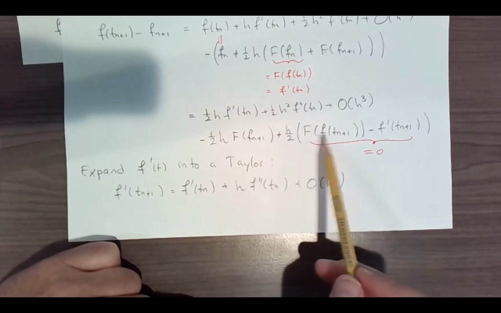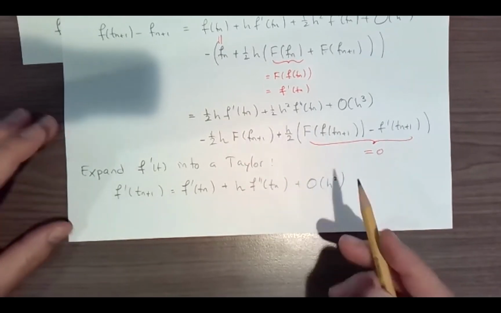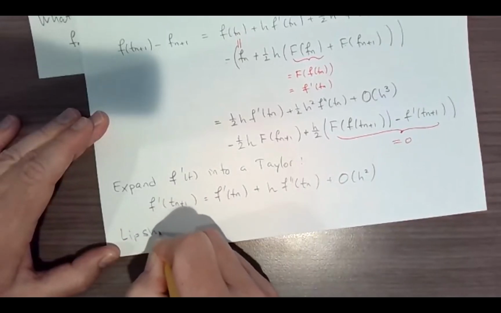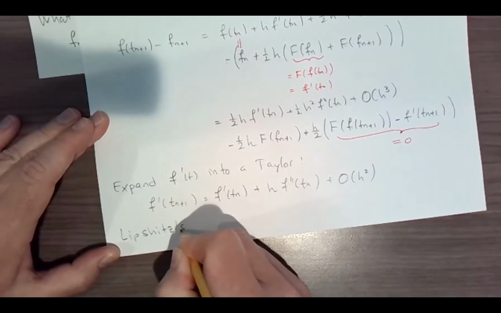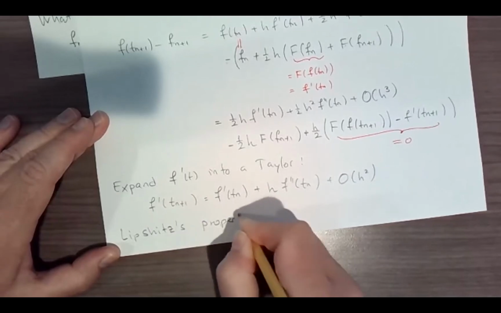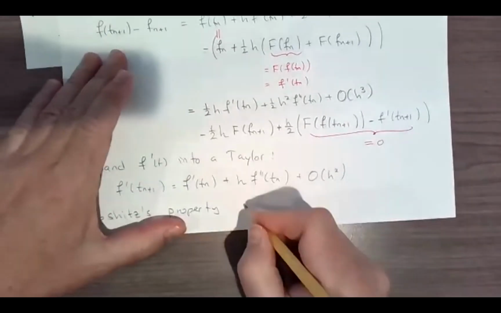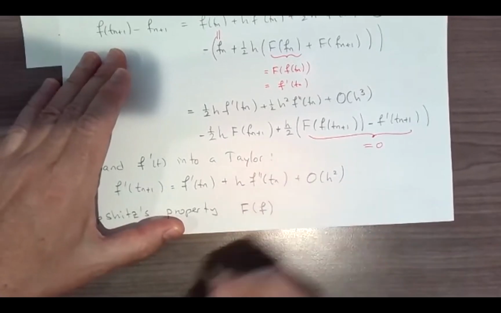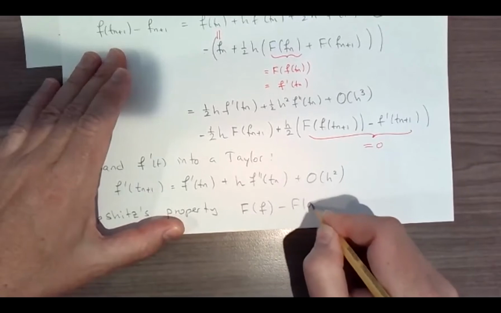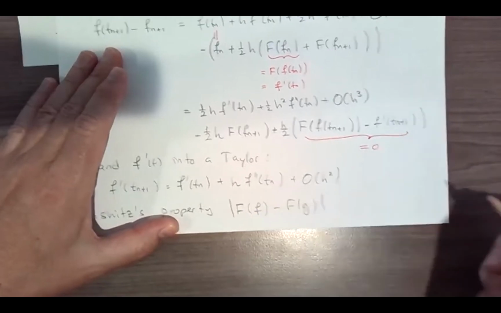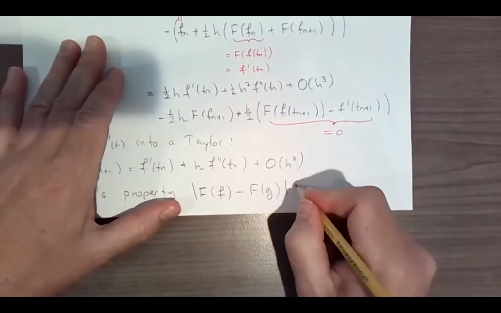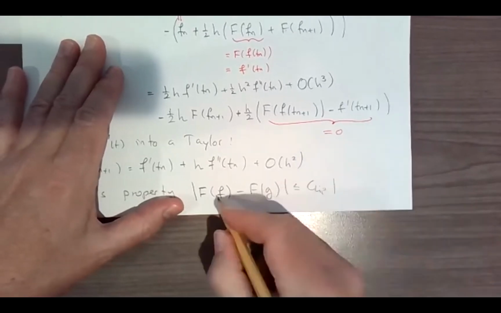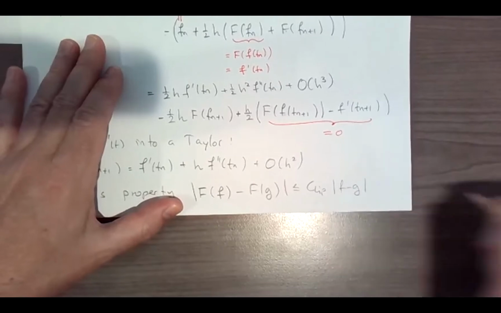And then I have to deal with this difference here. And this is where I'm going to use the Lipschitz, sorry. So also remember the Lipschitz property. It says that if I take f evaluated at a point, say f, minus f evaluated at another point, say g, take the absolute value, you're going to get something that is less than a constant, c lib, times the difference between f and g.